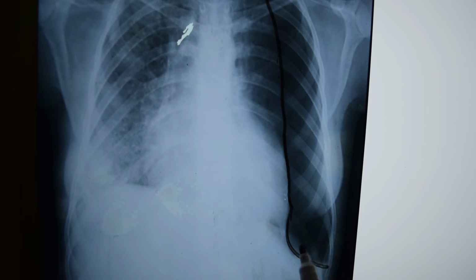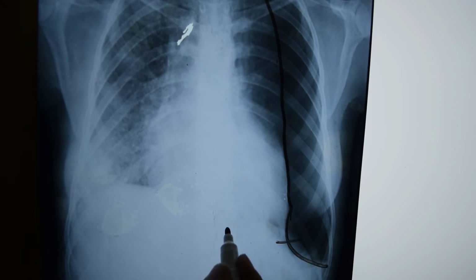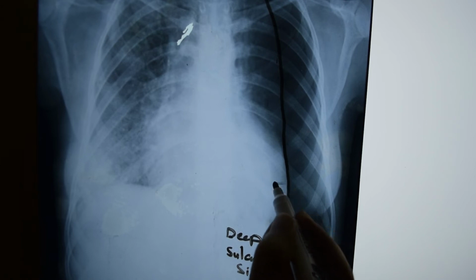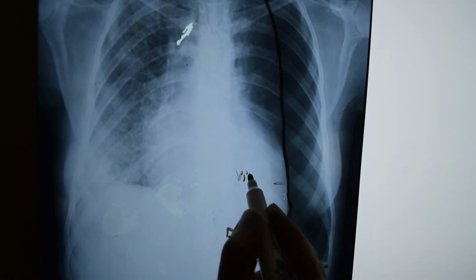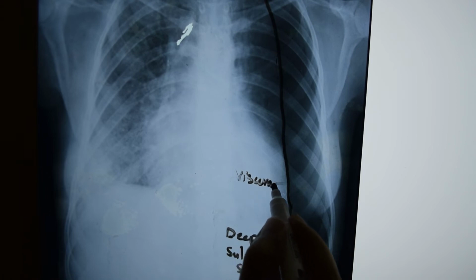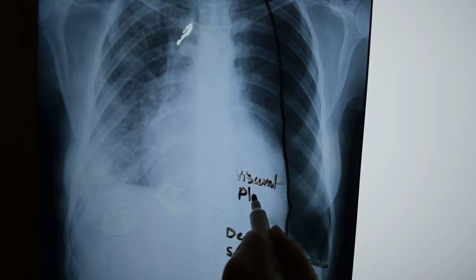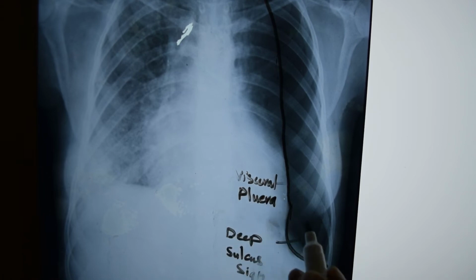This is known as deep sulcus sign. This is visceral pleura.